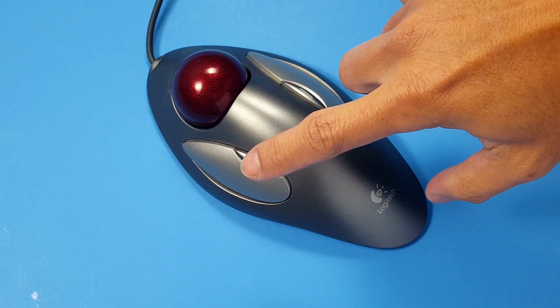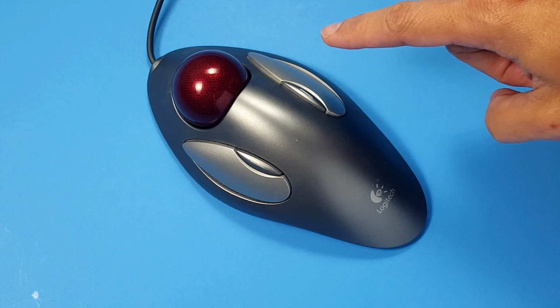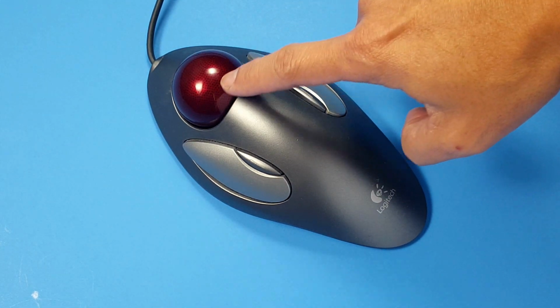Left button, right button, scroll wheel or mouse pointer.